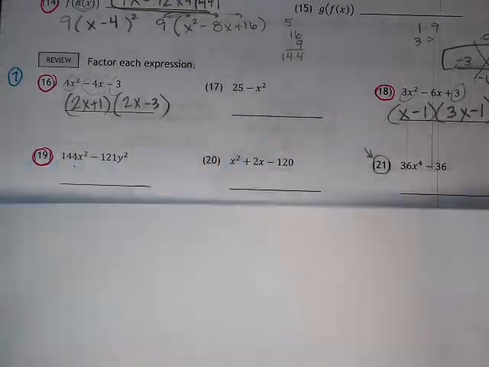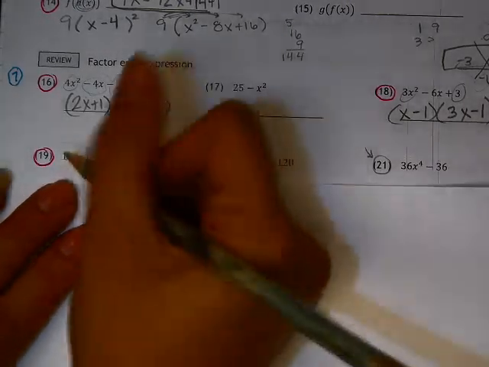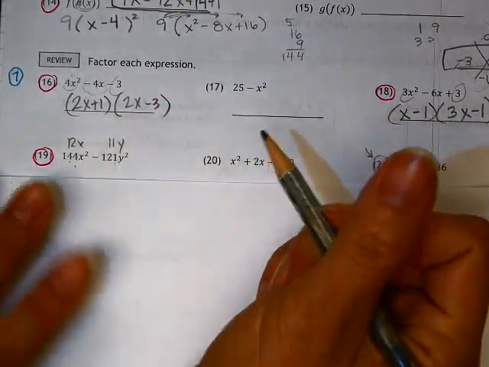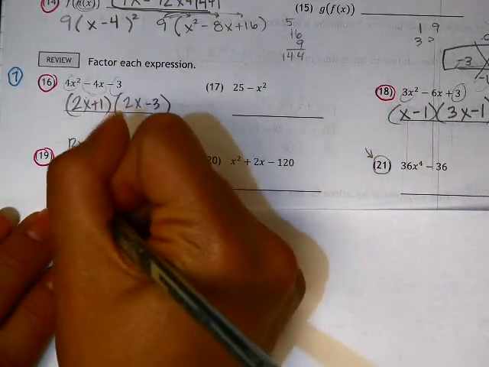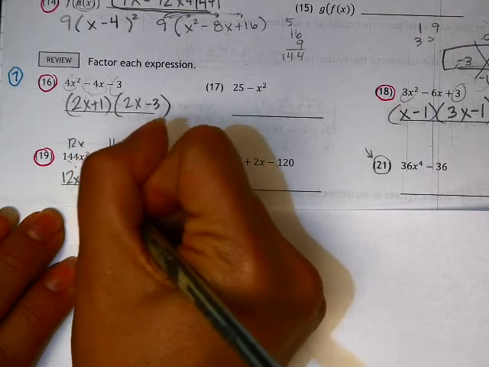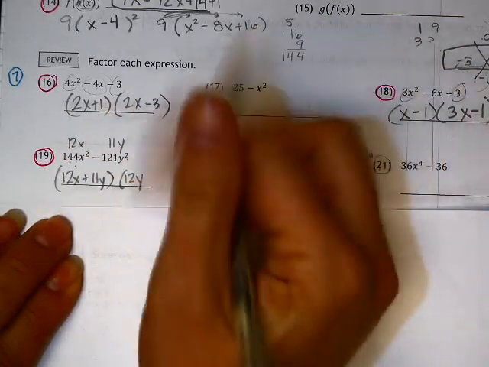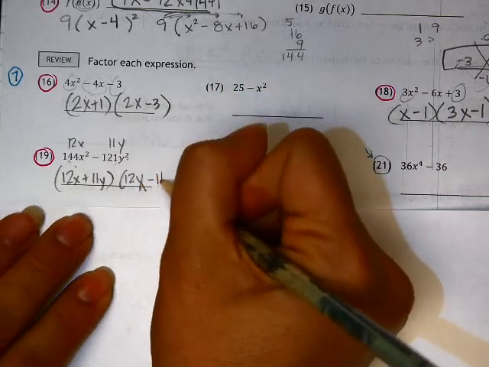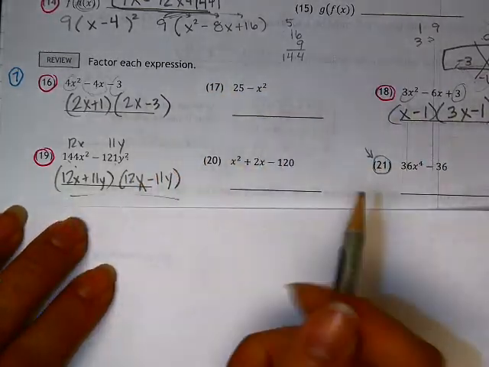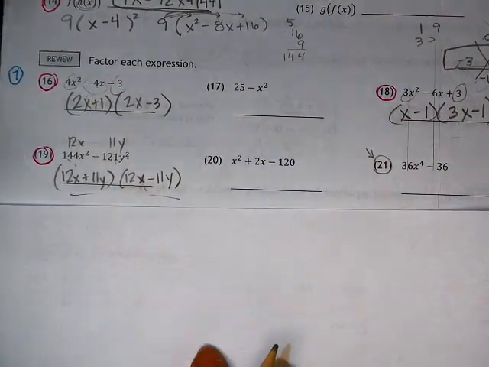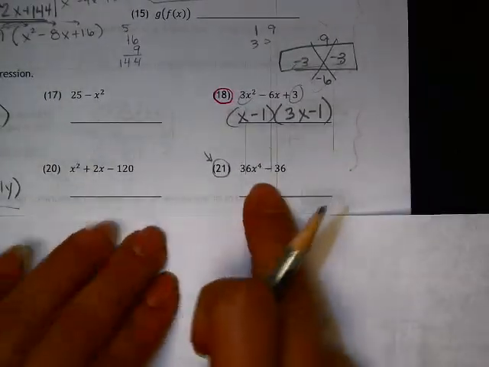This one here might look a little frightening, but the square root of this is 12x, and the square root of this is 11y. So, difference of 2 squares: square root of the first, square root of the second, square root of the first, square root of the second, and done. Let's make this nicer looking. X, there, pretty. And here's our last one.